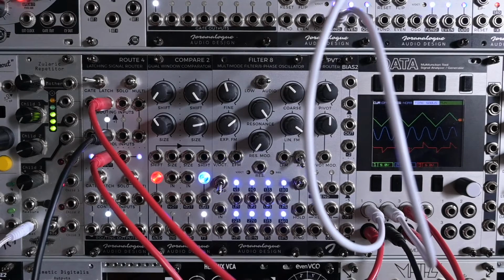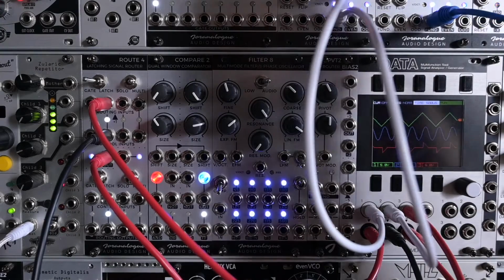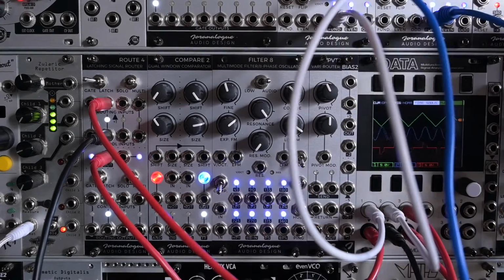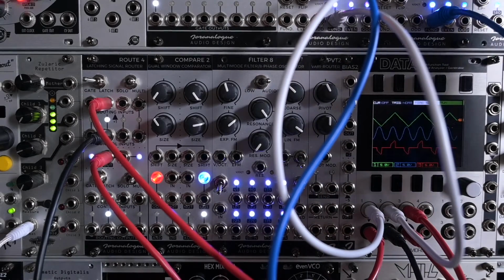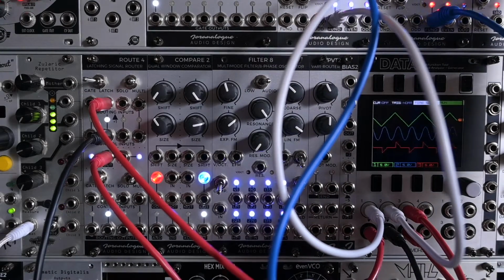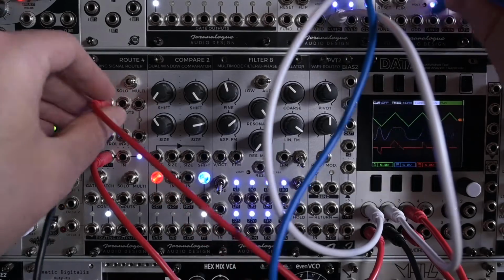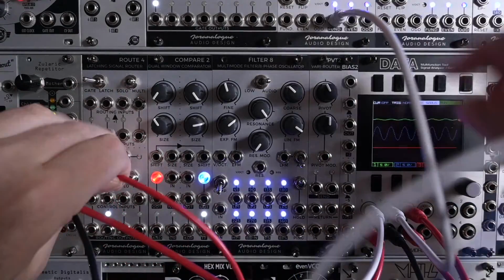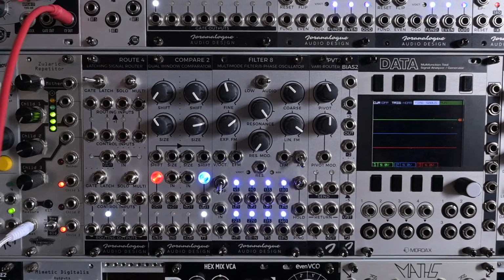Let me just, for the sake of it, modulate the phase on Generate 3 with an audio rate signal. No, let's stick to LFO rates. Yeah, so enough of that. And let's try out one more suggestion. Let's make a sequence. Let's turn some random knobs here on Moscow 2.